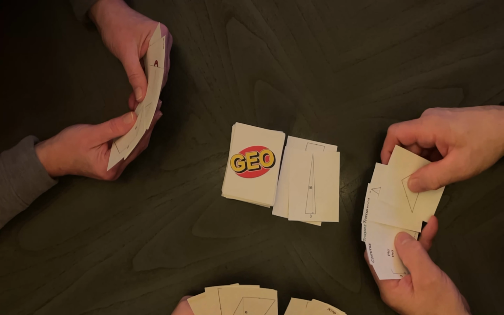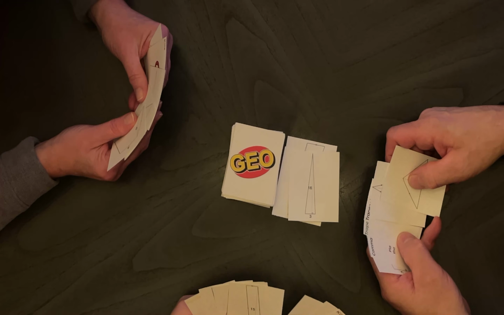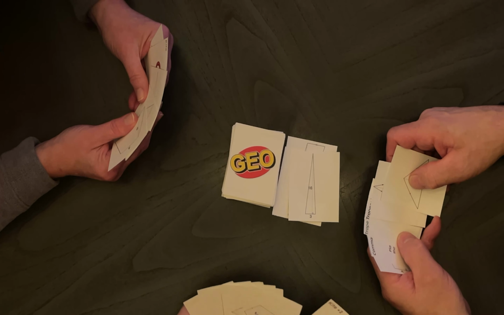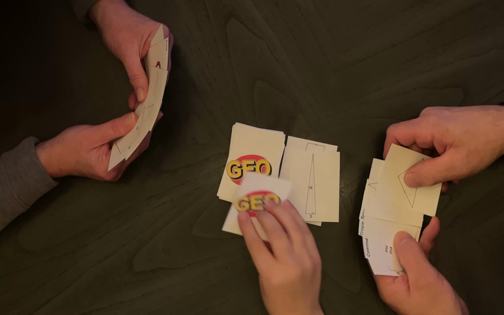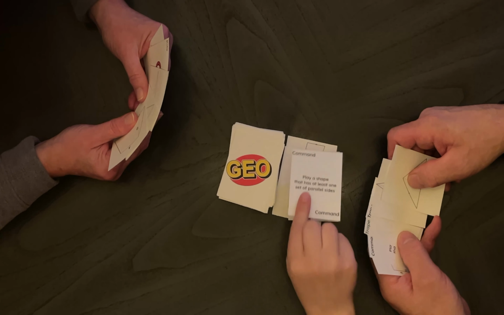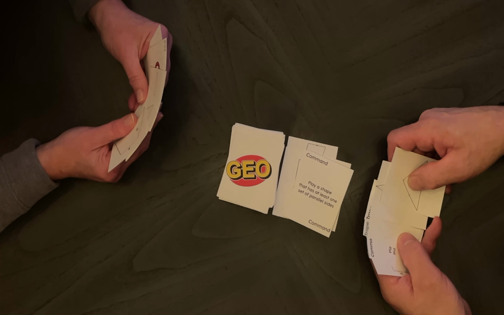Now it is player 3's turn. They don't have any triangles or shapes with an area of 24, so they pick up 1 card from the draw pile. They pick up a command card, and so they play it. The command card states, play a shape that has at least 1 set of parallel sides.